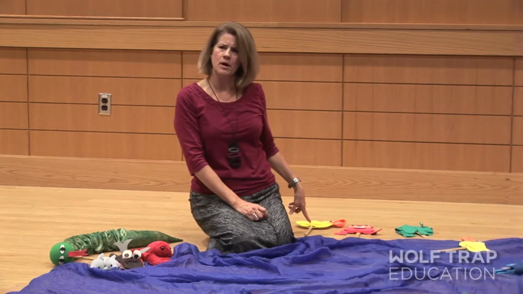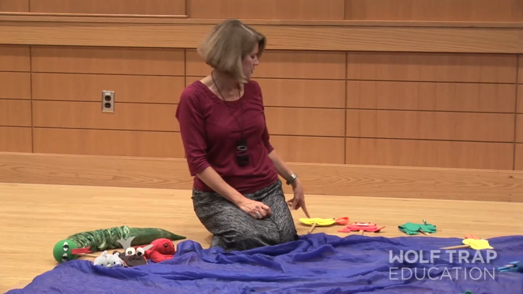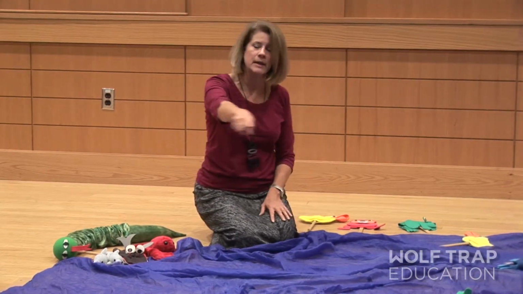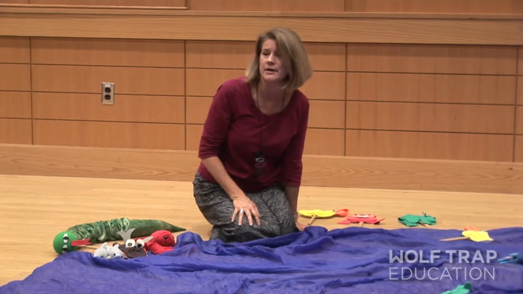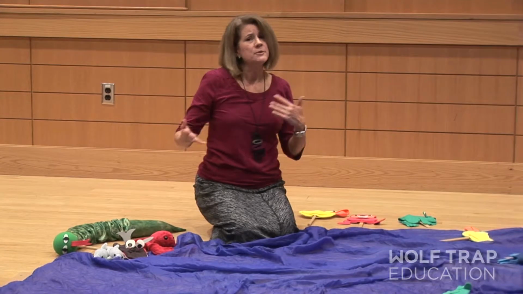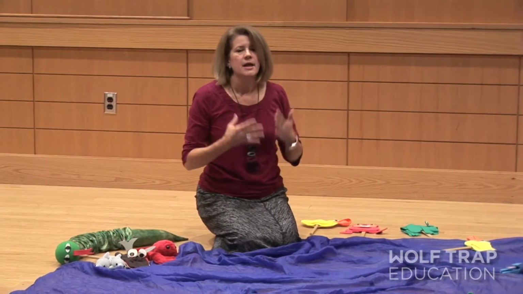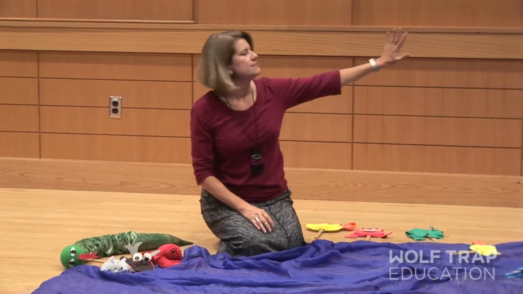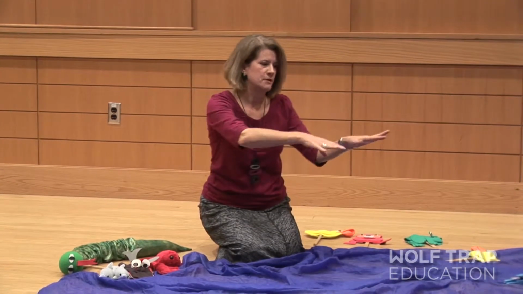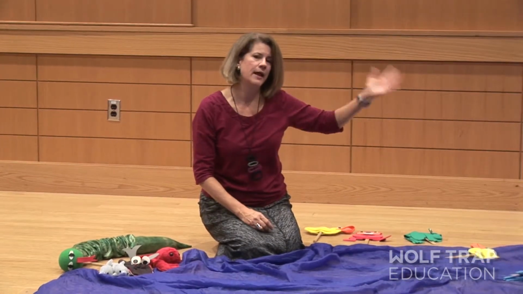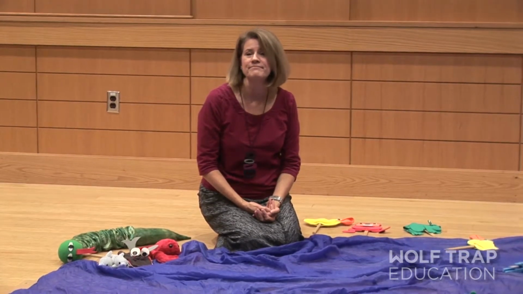How many? We'll count the ones being held by the children on the edge of the rug. 1, 2, 3. How many are left in the middle? And we'll count how many are left. 5. We start out doing this very experientially. Later on, then, you can write the number sentences up on the board so that the children can see the relationship between what they're dramatizing and what the number sentence looks like.